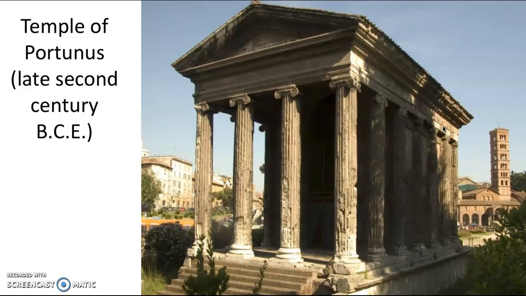The peripteral style just means that the perimeter of the temple is surrounded by freestanding columns, such as in the Parthenon. This temple is called pseudo-peripteral because, while it is surrounded by columns, the columns along the side and back are not freestanding. Instead, they are engaged, or embedded within the wall of the temple. This is a style that will be repeated often throughout Roman architecture.